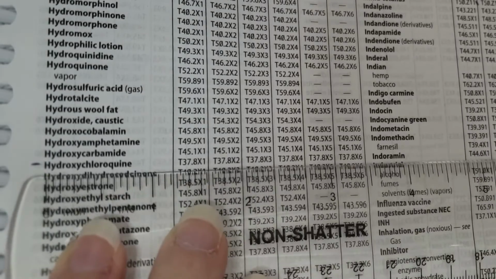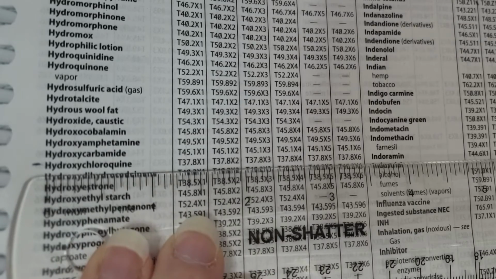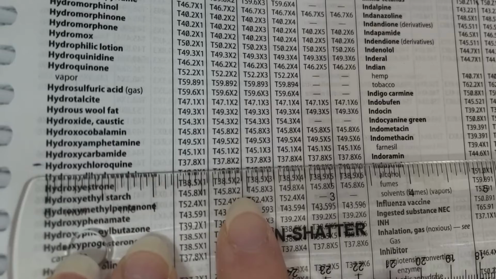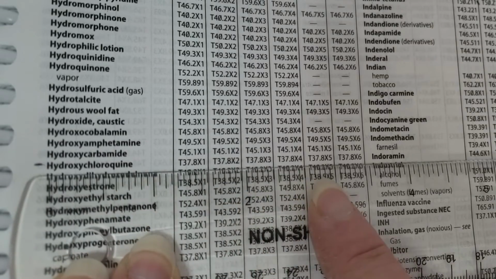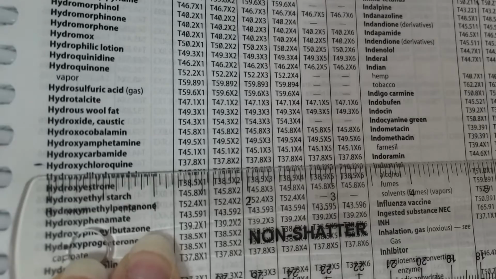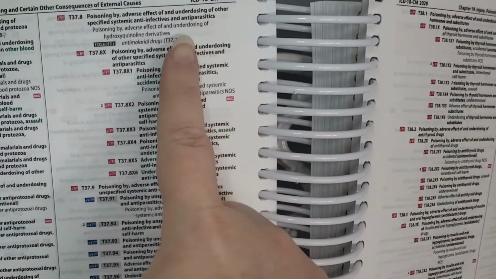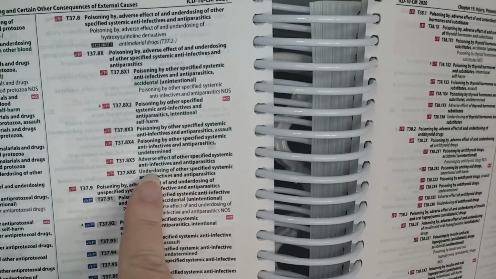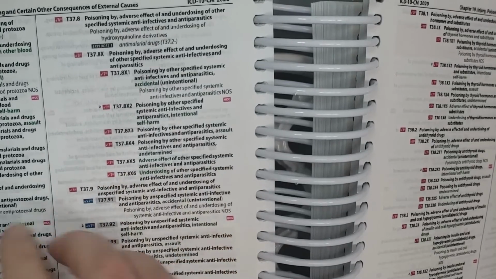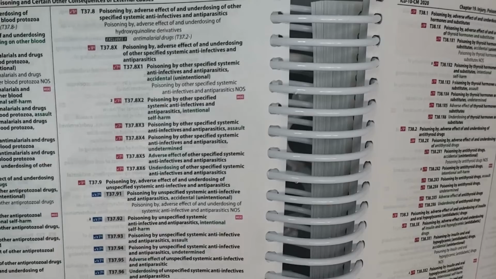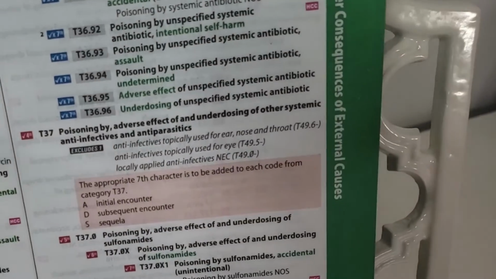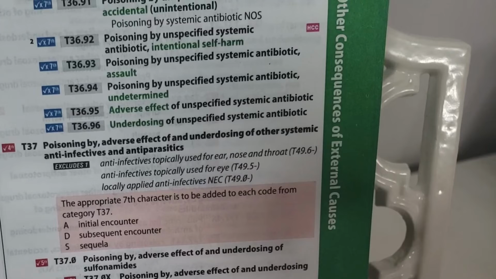So in that case, we would go to our table of drugs and chemicals, look through our substance list, find hydroxychloroquine, and we would go down to our adverse effects column, and we would follow that through. So that would bring us to T37.8X5. It says here T37.8X5, adverse effect of other specified systemic anti-infectives and antiparasitics. And it tells us to pick that seventh character. So our seventh character is A for initial, D for subsequent, and S for sequela. So just like all of our other ICD-10 codes, even though we found it in the table, we verify in the tabular and then make sure we have all of our appropriate character extensions.